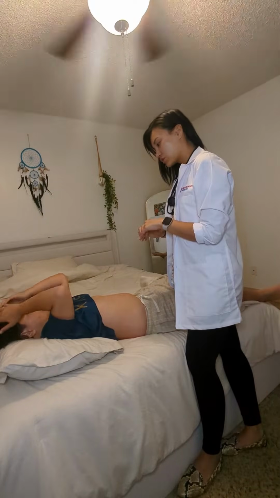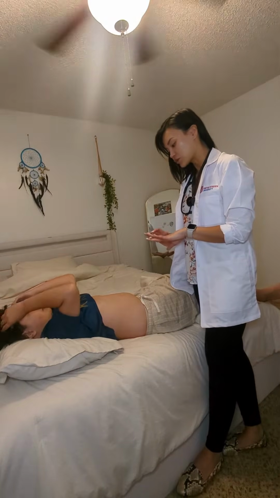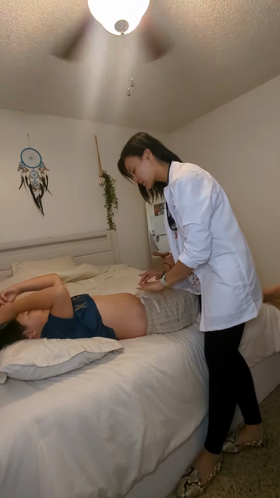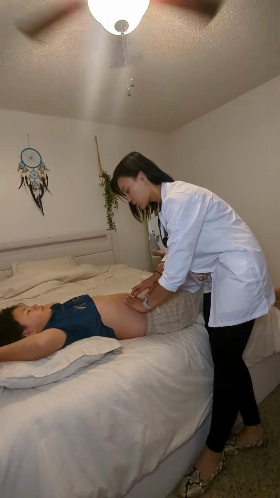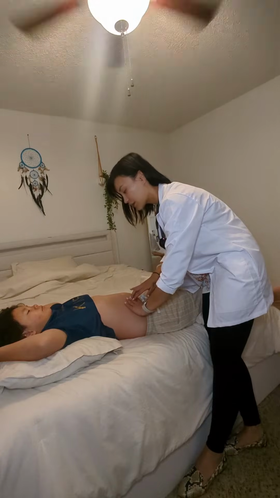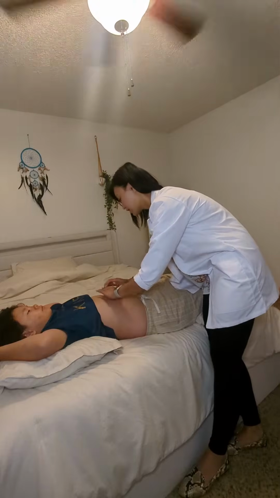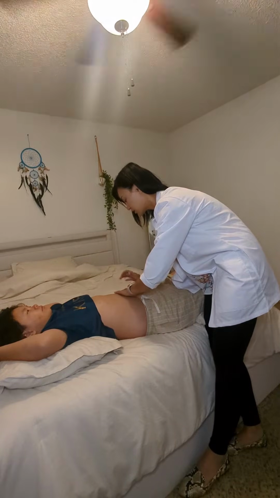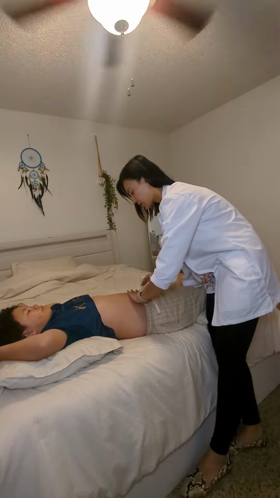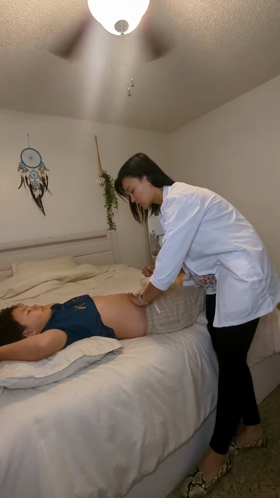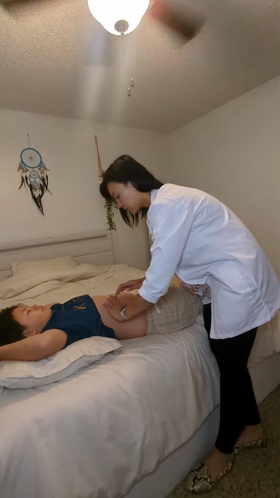So I'm just going to percuss the distal interphalangeal joint here of my middle finger on my left side. And I'm going to start in the quadrants. I'm going to start at the right lower quadrant, and I'm listening for tympany versus dullness. That is tympany, tympany, tympany, tympany. So I hear tympany in all 4 quadrants. Next, I'm going to percuss the bladder, and that is also tympany, which tells me his bladder is probably not very full.